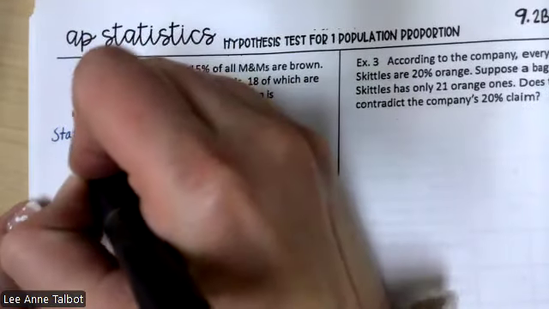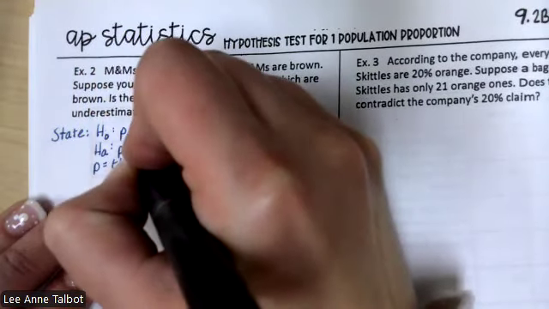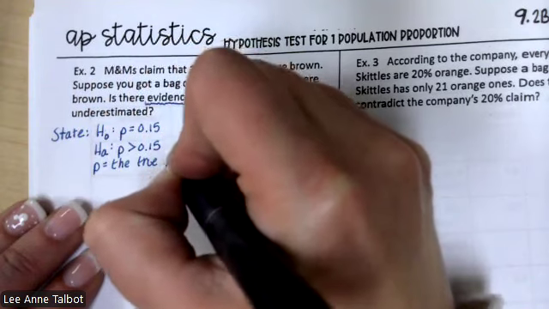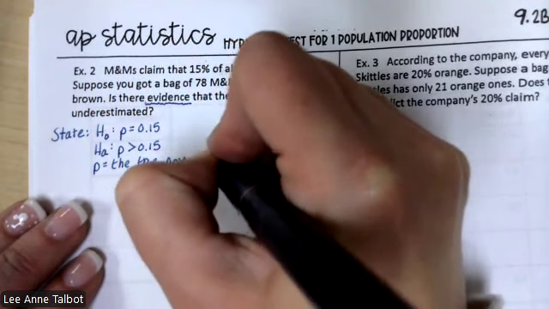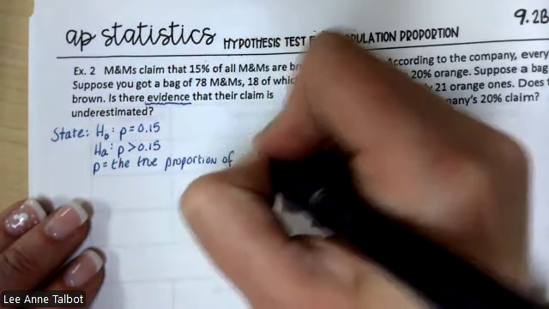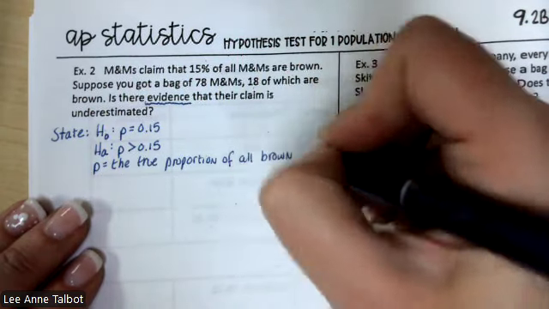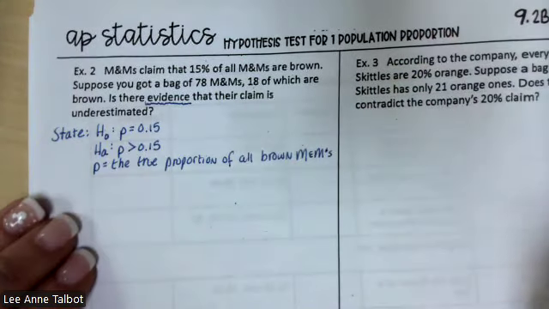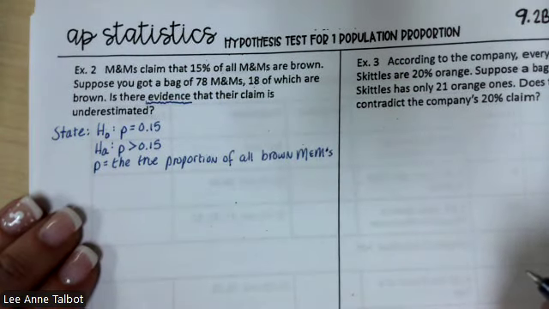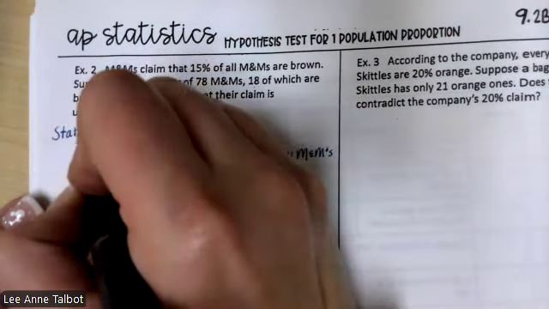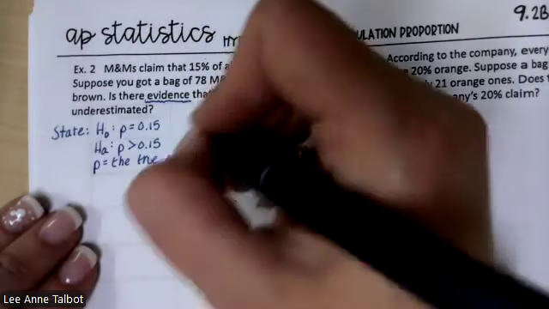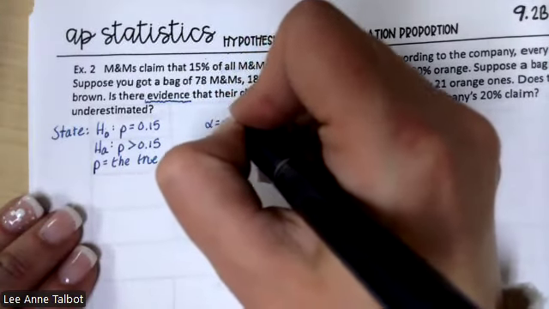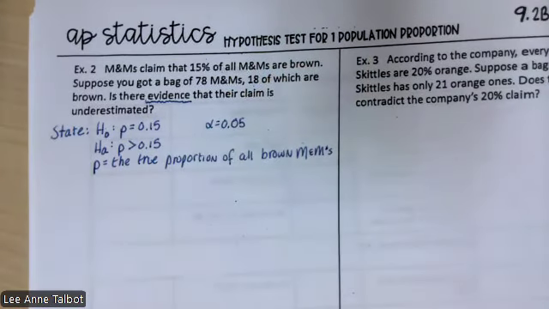And p equals the true proportion of all brown M&Ms. And when they don't give you an alpha level, what do you use? Yep, 0.05 is a nice happy medium.